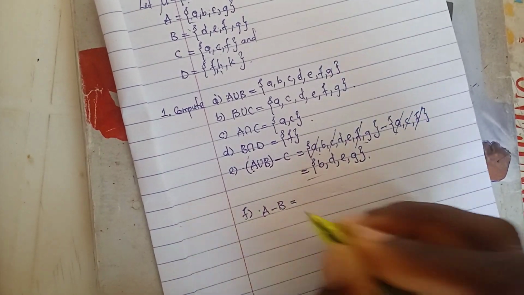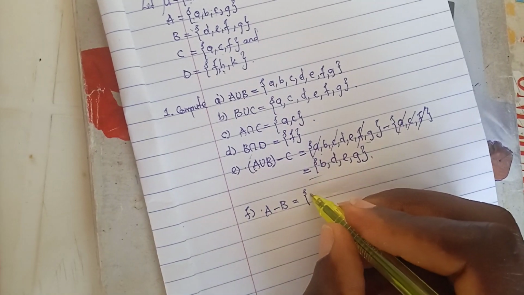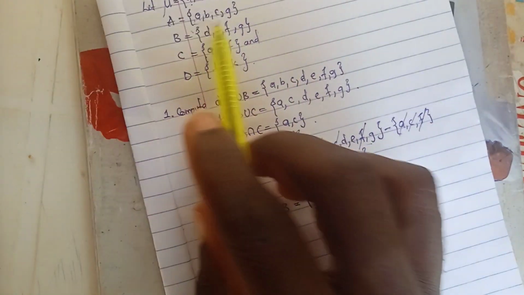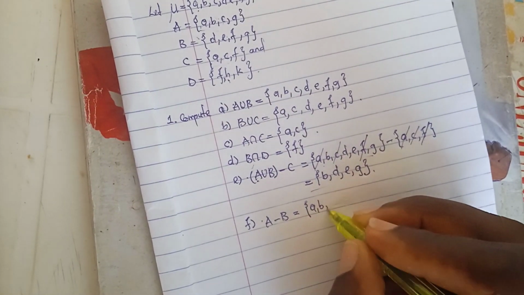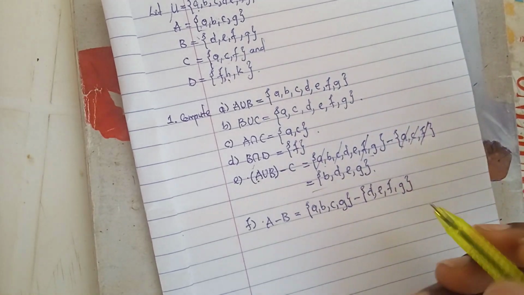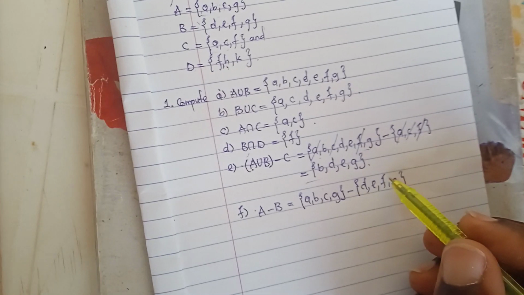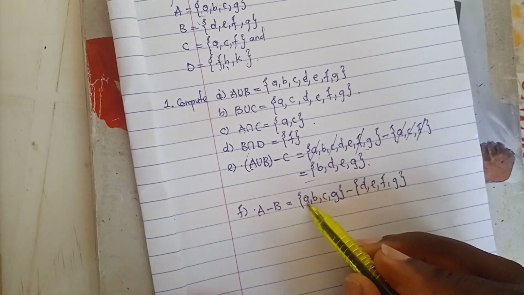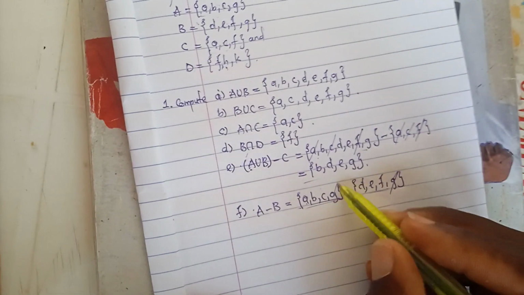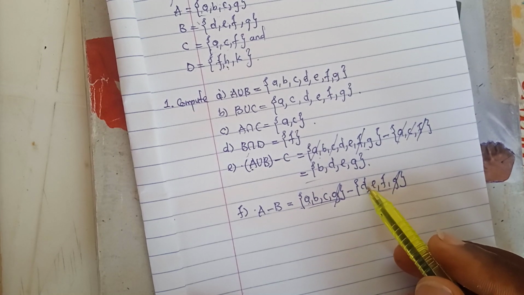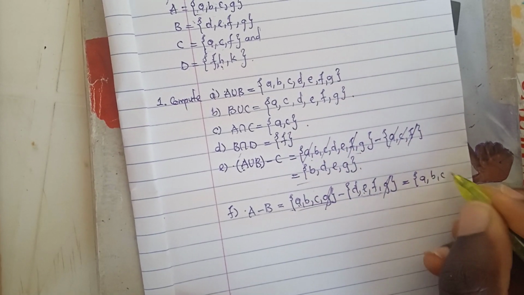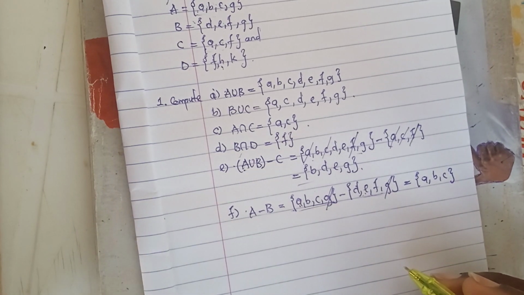Let's see the difference between A and B. Now we are looking at the elements that are in A, but not in B. We have A, B, C, G, difference D, E, F, G. So sorry for that. The elements that are in A, but they are not in B. And we see we have G here, so we cancel that out. So we have nothing else that is common. There's no element in A that is in B. So this will simply be the set A, B, C.